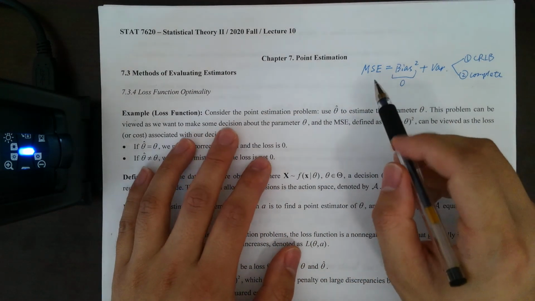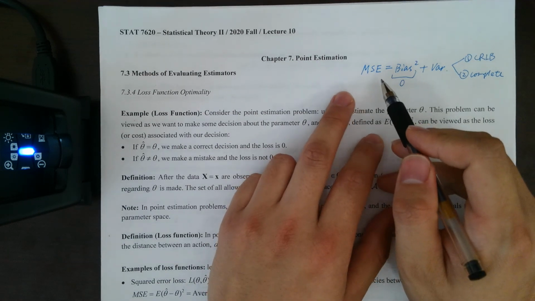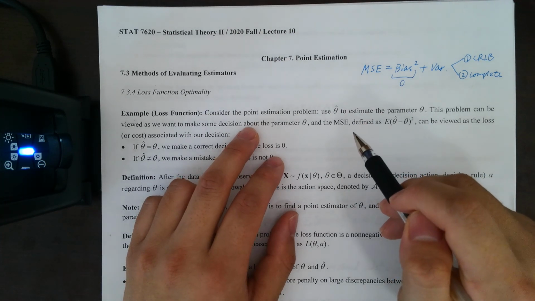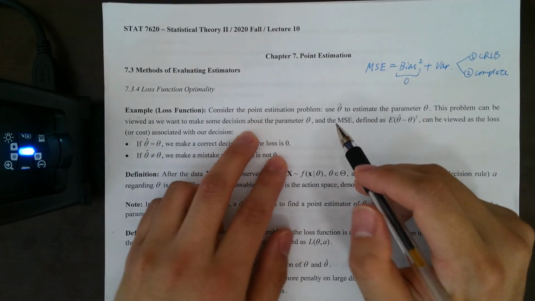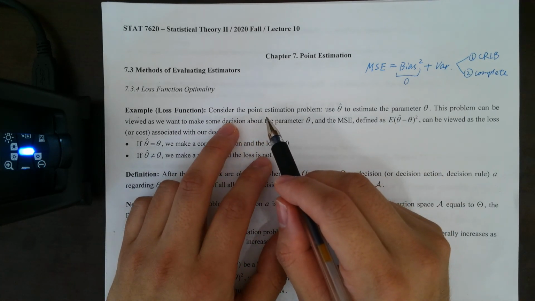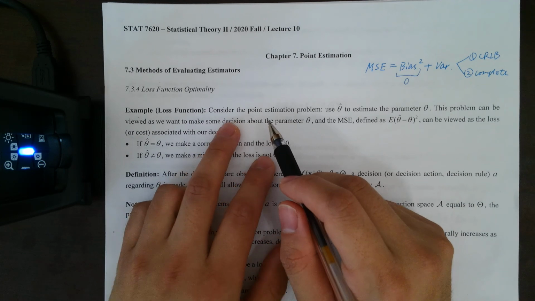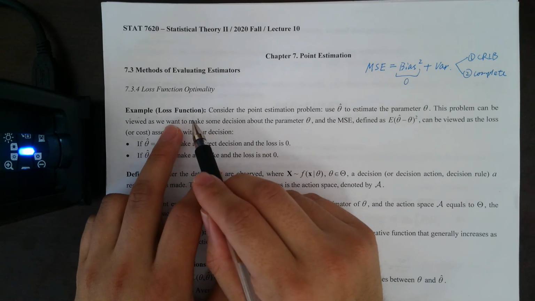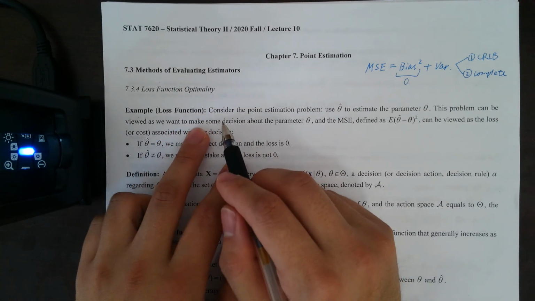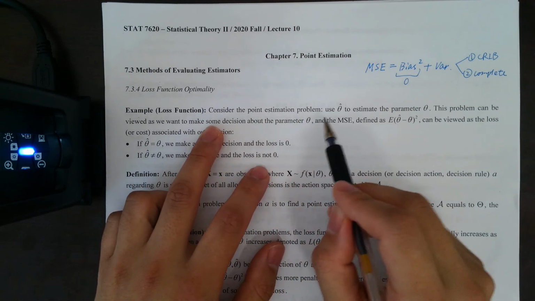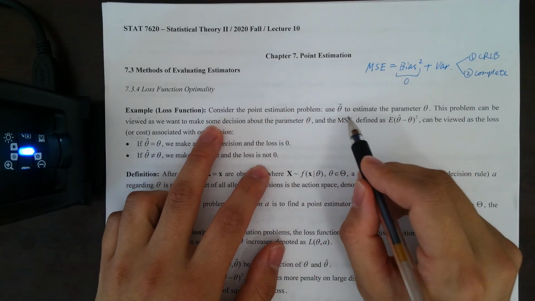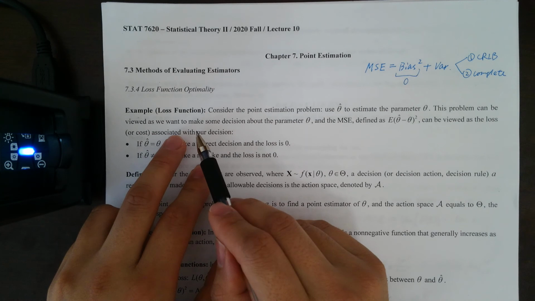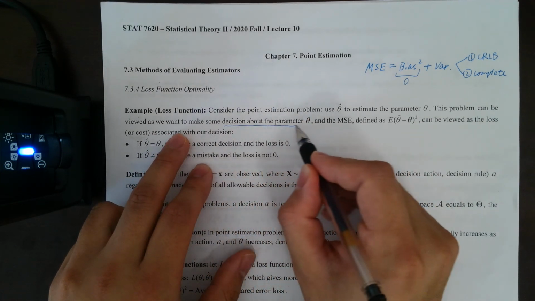Actually, the MSE is a special case of a function called the loss function, which is a general way to evaluate the performance of a point estimator, which we are going to discuss now. First, let's look at one example of a loss function. Let's consider the point estimation problem. We want to use theta hat to estimate the parameter theta. This problem can be viewed as making some decision about the parameter theta.